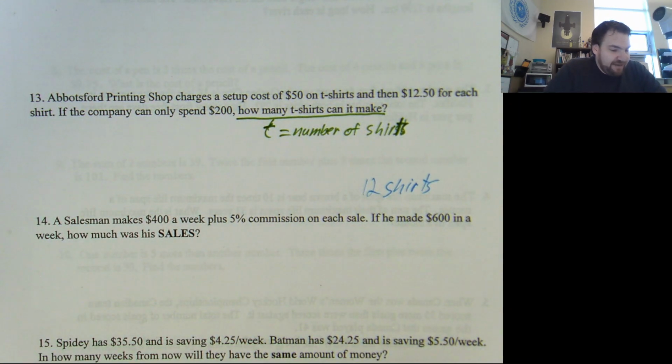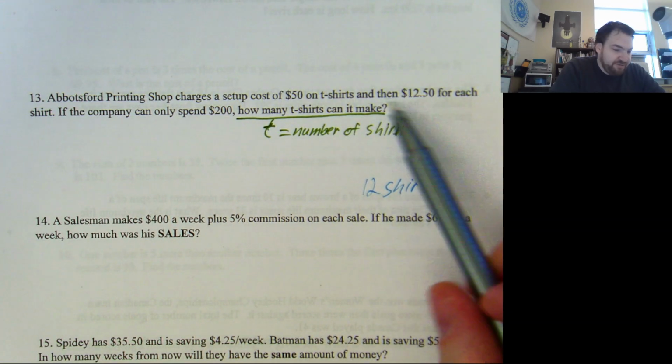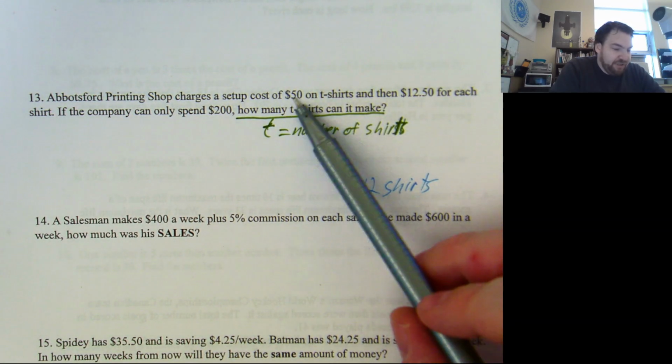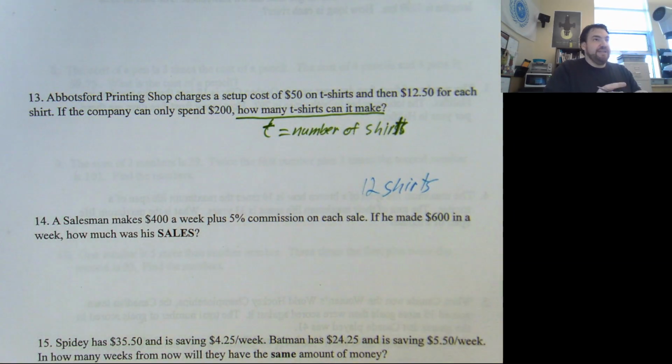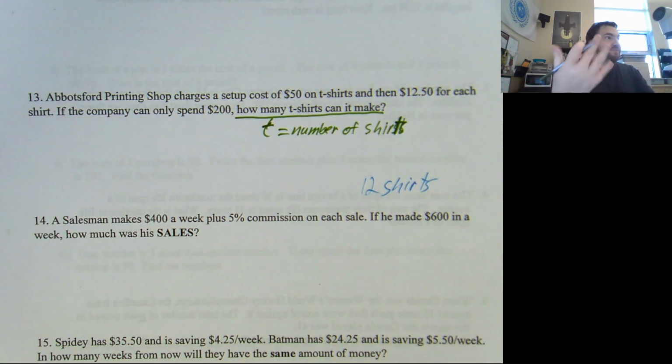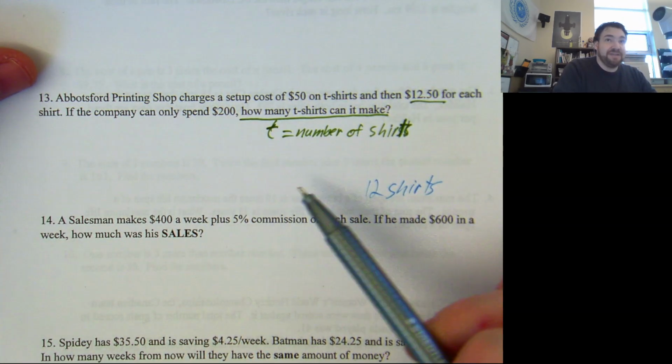So we're told that the print shop charges $12.50 for each shirt and a $50 setup cost. If each object costs an amount of money, to figure out how much money is spent on that is the cost for one times how many you have.